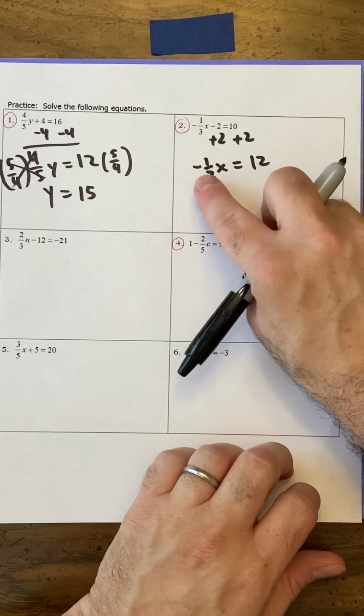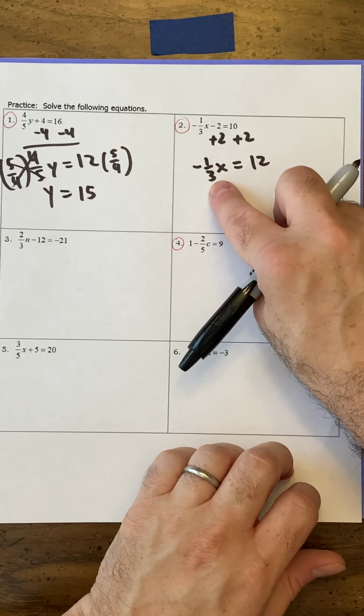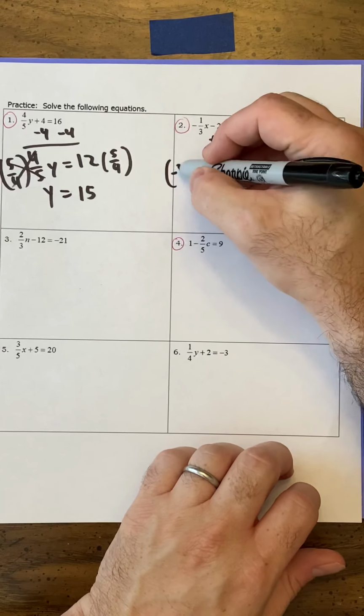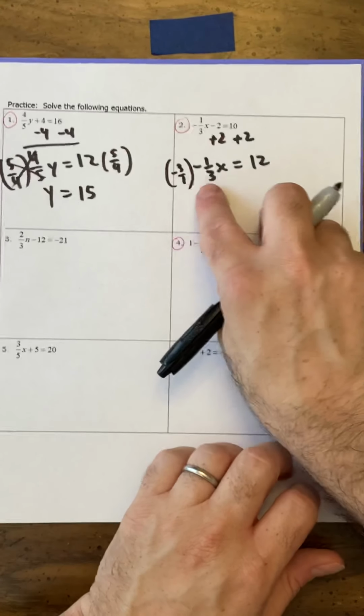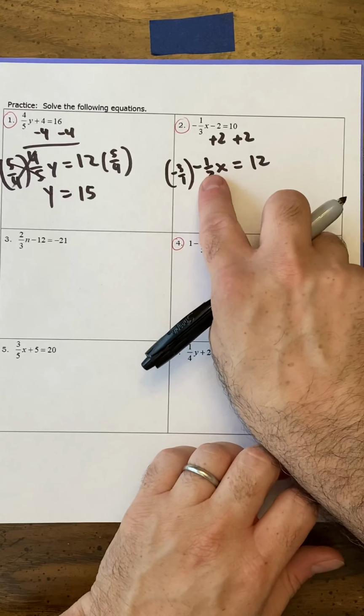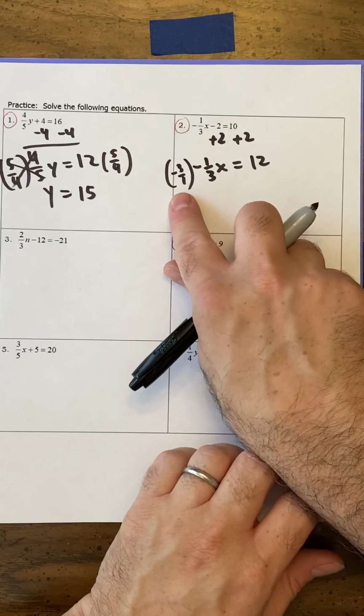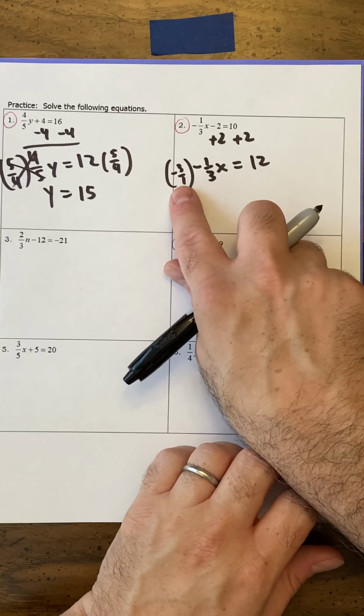Multiply both sides by the reciprocal of this, which in this case is going to be negative 3 over 1. Even the sign is going to stay the same. So if this has a negative sign in front of it, then the reciprocal is also going to be a negative. That's the multiplicative inverse.